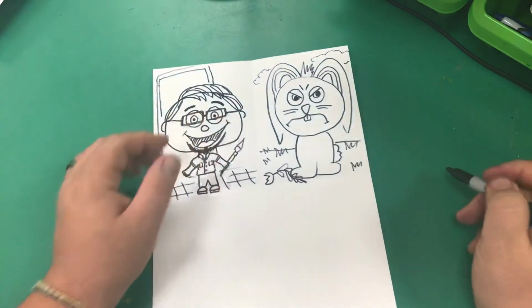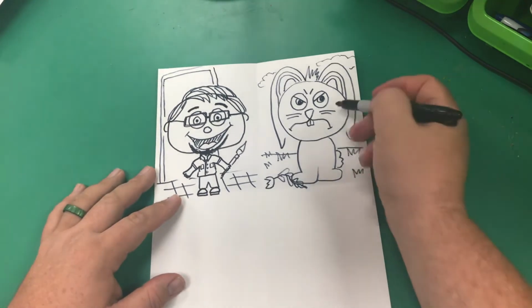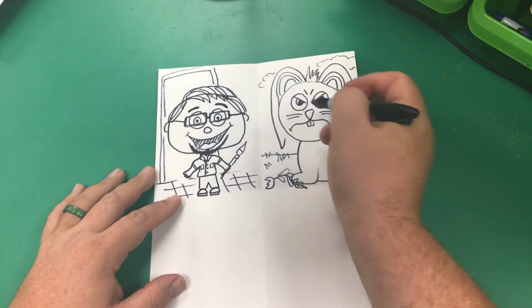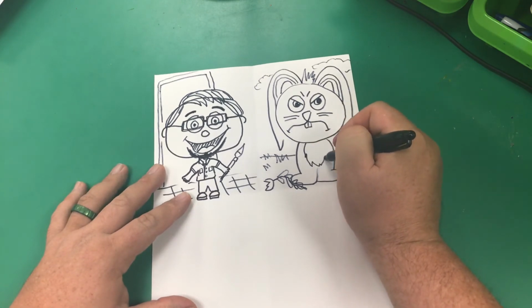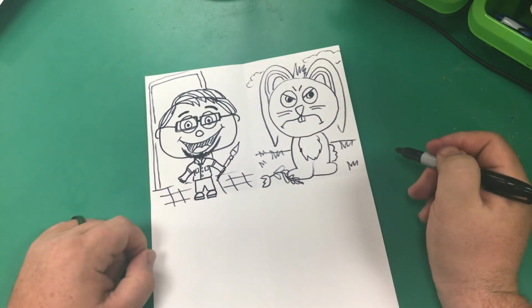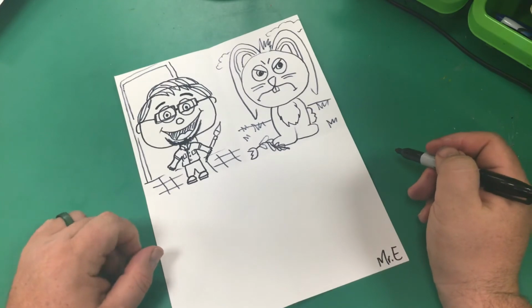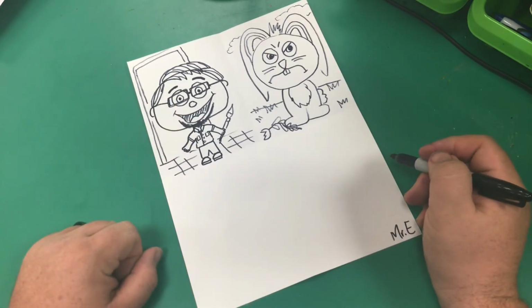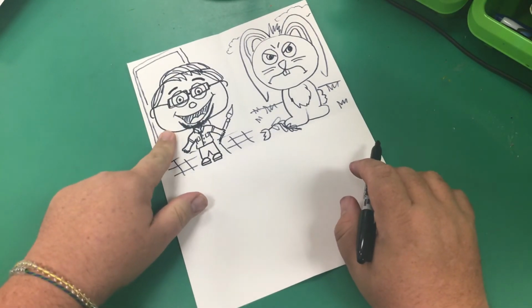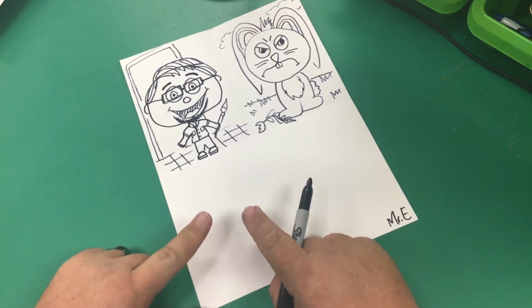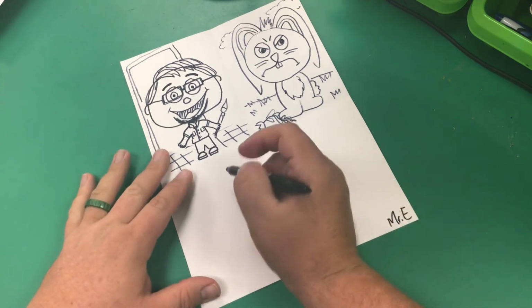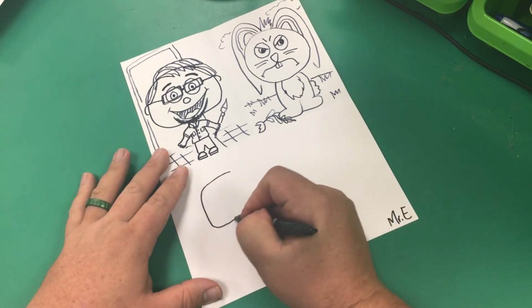You can make a fish. But just remember, you're exaggerating the eyes and you're exaggerating the mouth. Ooh, I wouldn't want to mess with that bunny. He's not happy. So we got self-portrait cartoon, animal cartoon. Down here, we're going to make a robot cartoon.